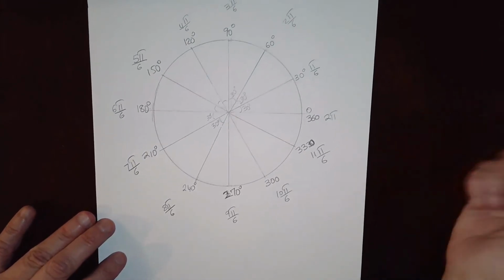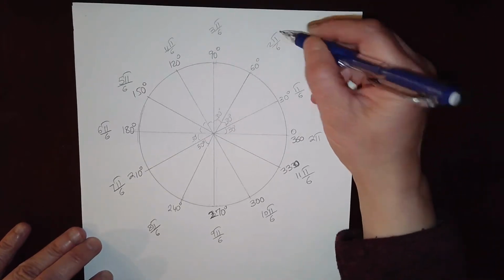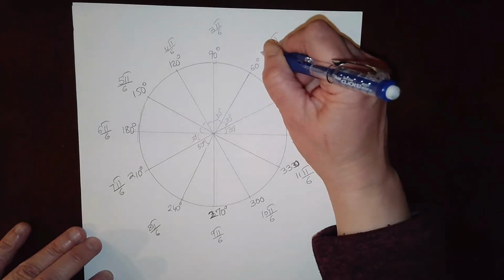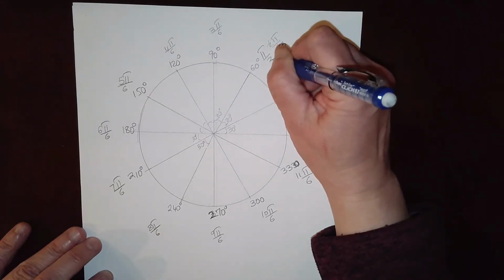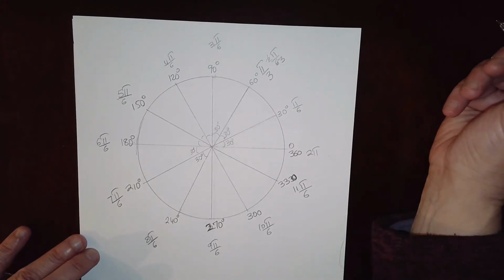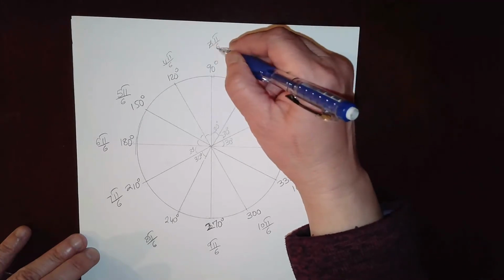Now we're going to simplify some of the angles. 2 pi over 6, divide by 2, that becomes pi over 3. So 60 degrees is pi over 3, which we've seen in my other video. 3 pi over 6, you divide this by 3, you get 1. You divide this by 3, you get 2.